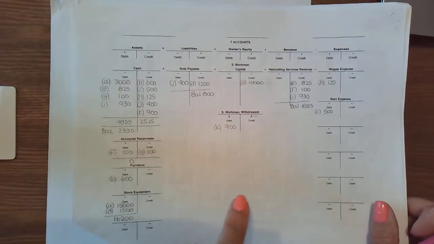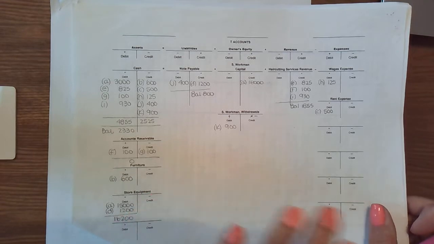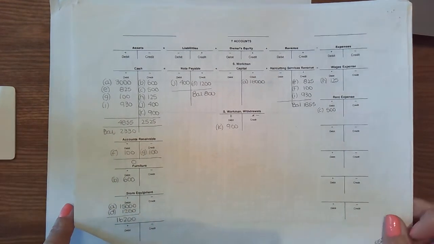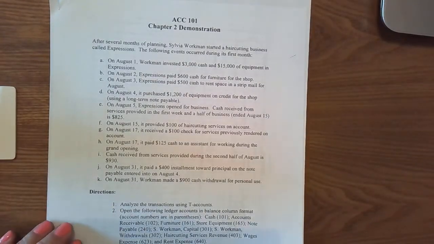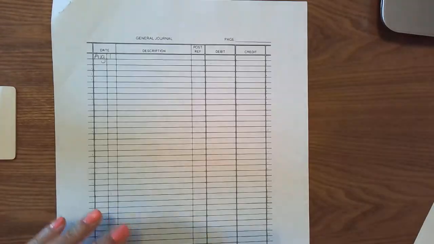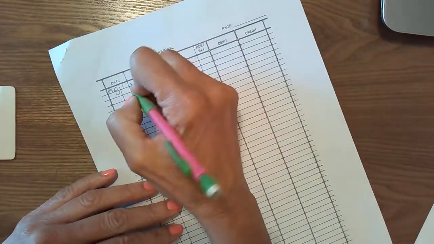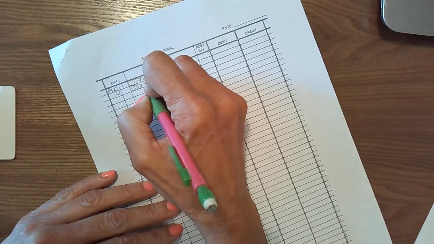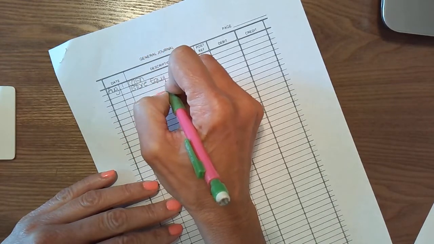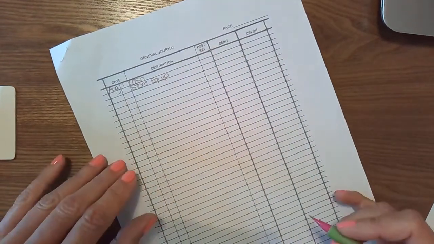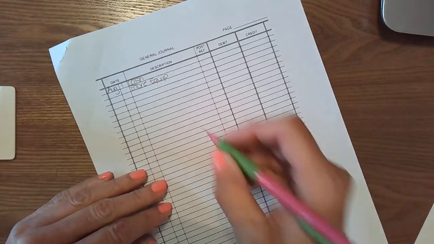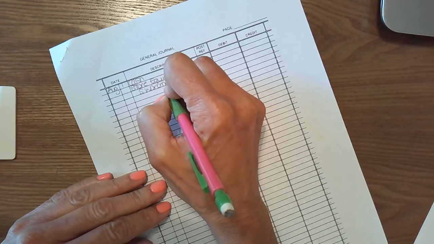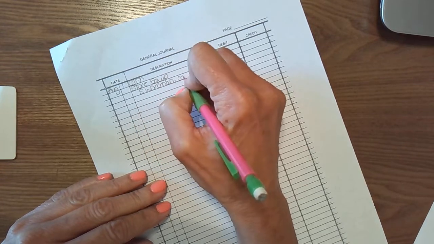So with this, we're going to do the same thing, but we're going to put it in journal form. We want to always list our debits first, and that's one of the picky parts of journalizing. So we're going to start with cash, and then we have store equipment, and we can abbreviate in our journal entries, not on our financials. Then we're going to indent, and put S. Workman, comma, capital.